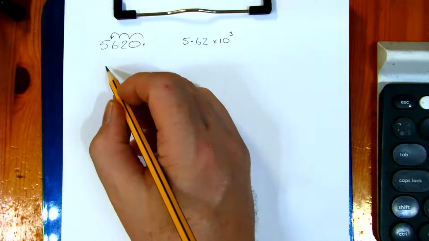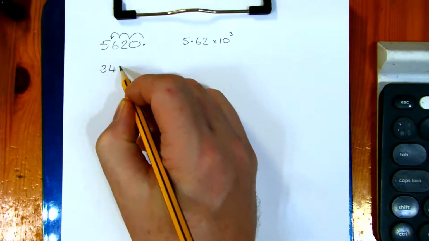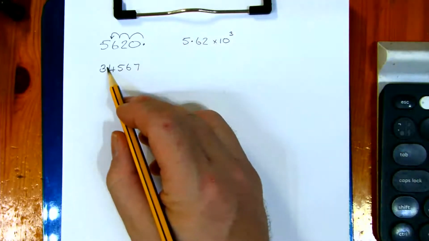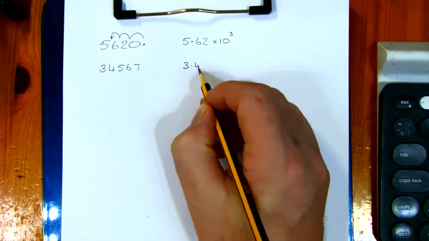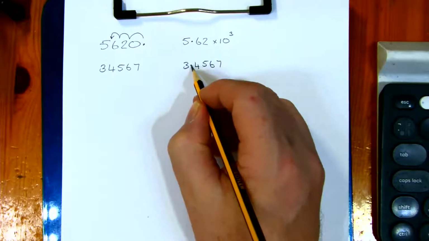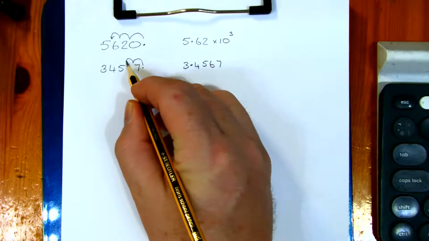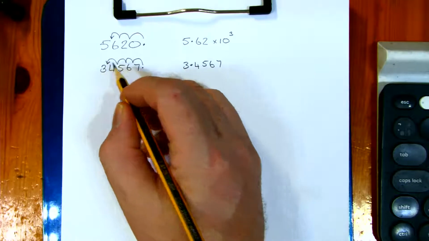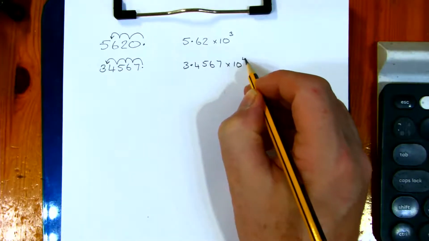Let's take another number. Take a bigger number this time. Let's go for 34567. I want to write that as 3.4567. Decimal point's going to move from the end here 1, 2, 3, 4 places. So we're going to write 10 to the 4.